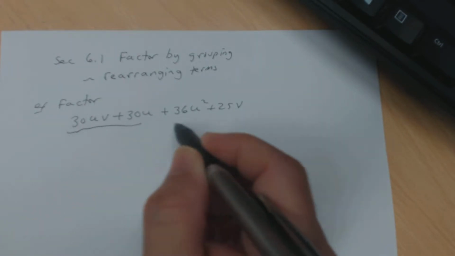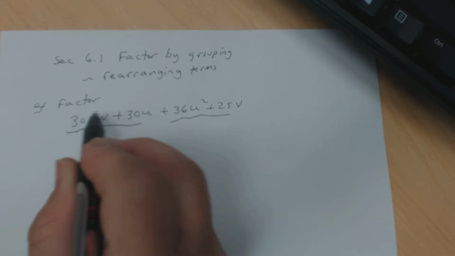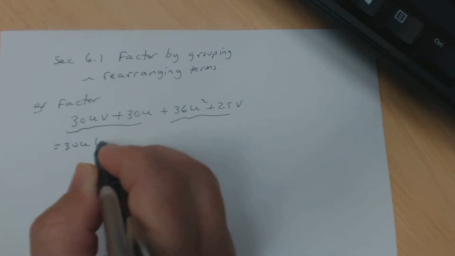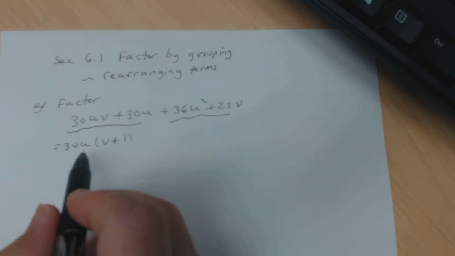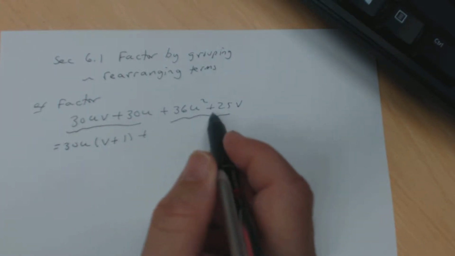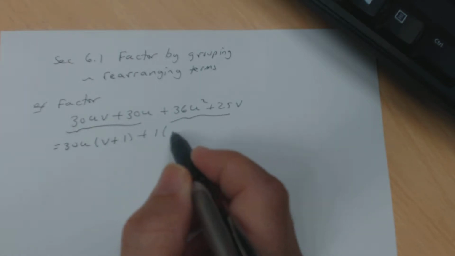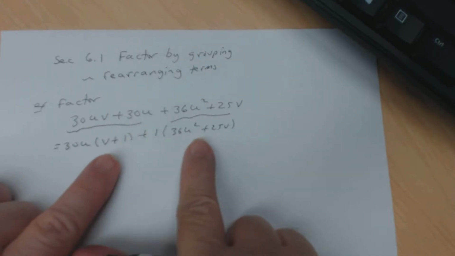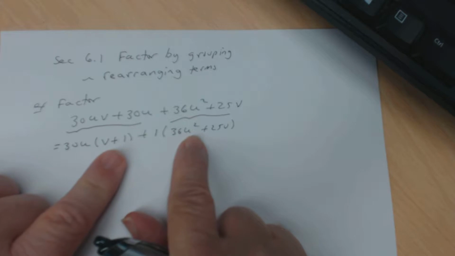But let's group the first two and group the last two. In the first group, the GCF is 30u. So I'm going to get 30u times v plus 1. 30u times v is 30uv, and 30u times a positive 1 is 30u. And over here, the GCF is 1, so you get 36u squared plus 25v. And notice that the factors in these two terms are not identical.